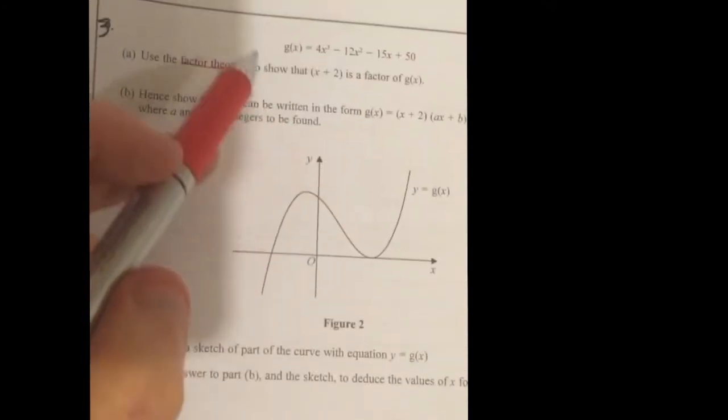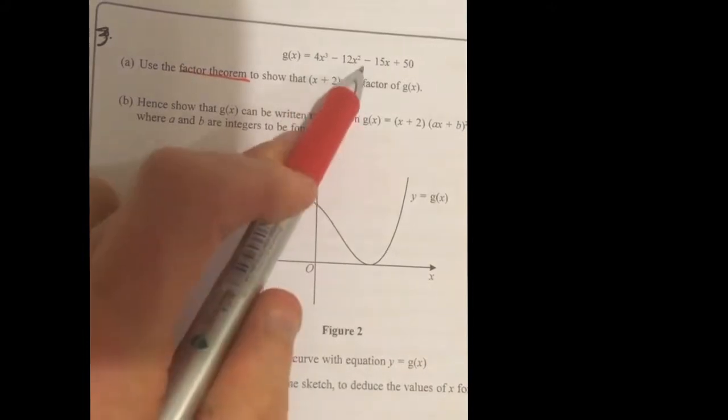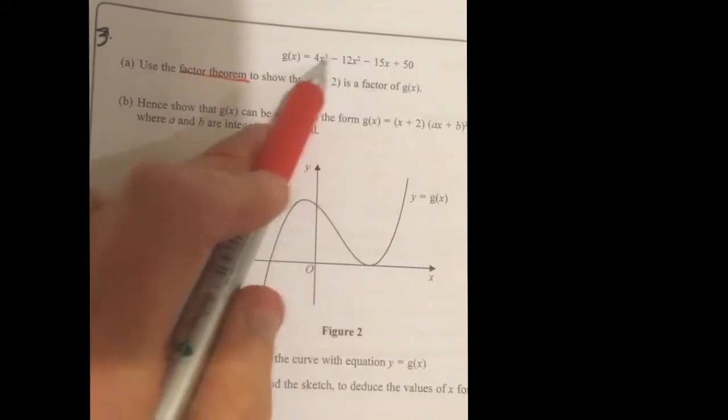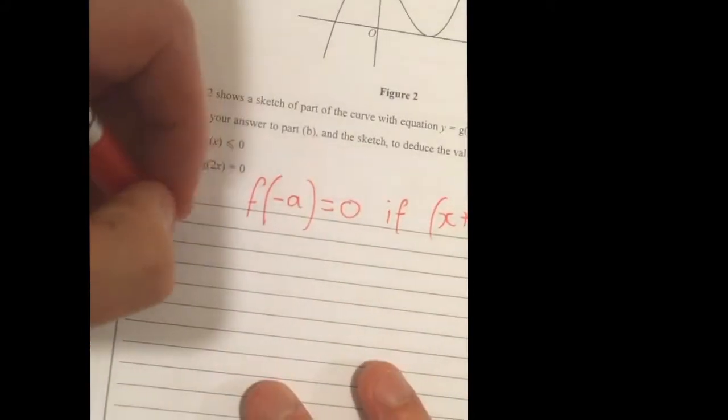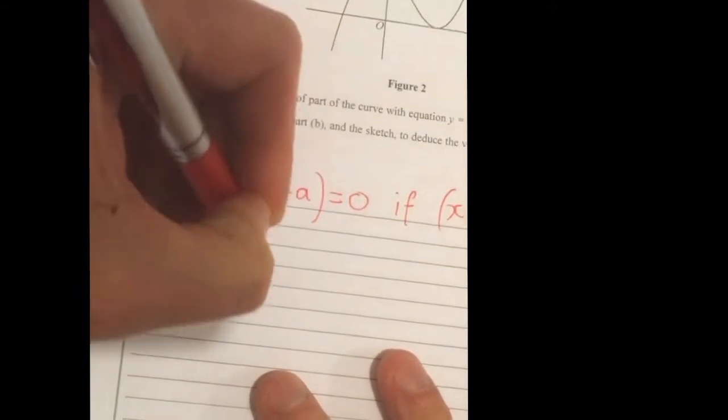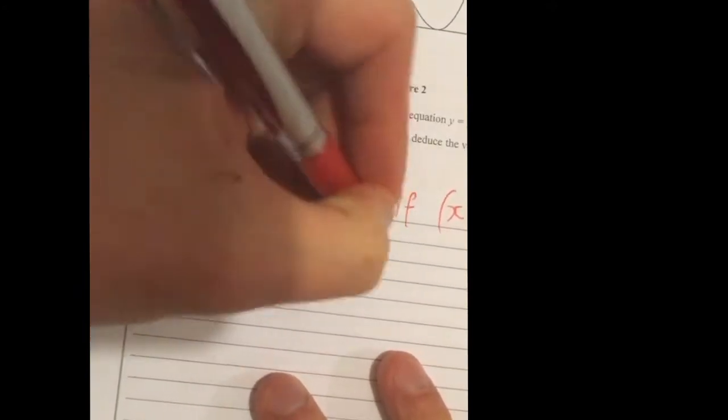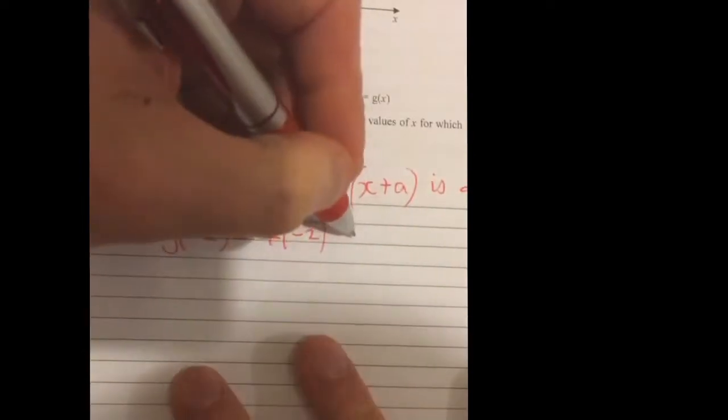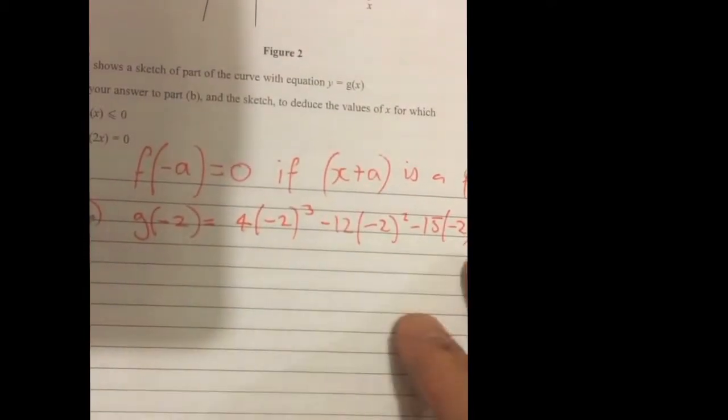So to show it's a factor, we're going to sub in -2, because it's the opposite, into our function and show that it equals 0. So part A, g of -2 is 4 lots of -2 cubed, minus 12 lots of -2 squared, minus 15 lots of -2 plus 50. We can work our way through this.